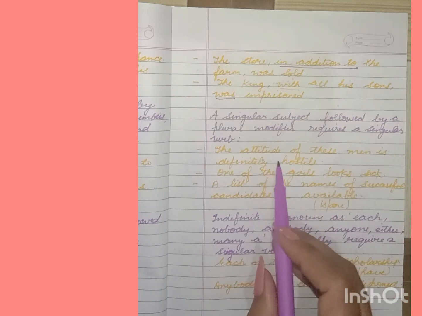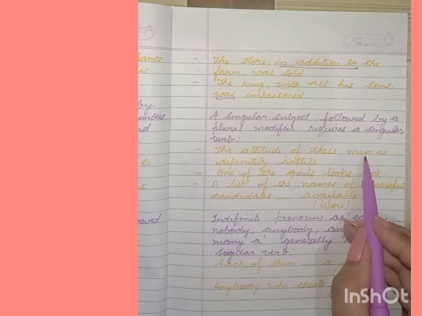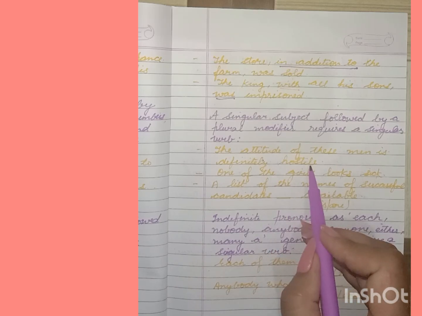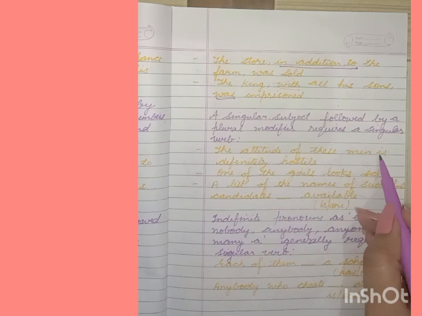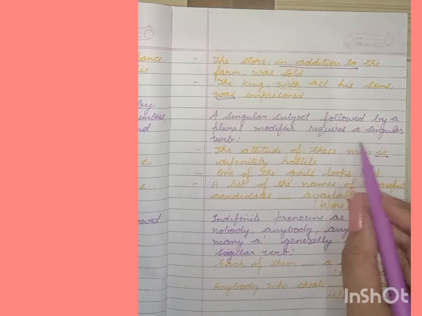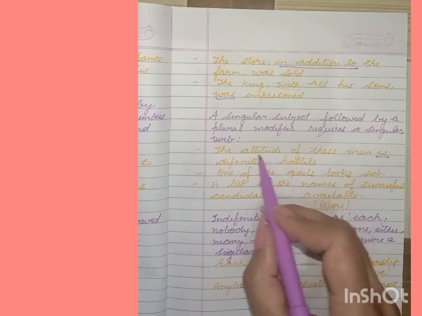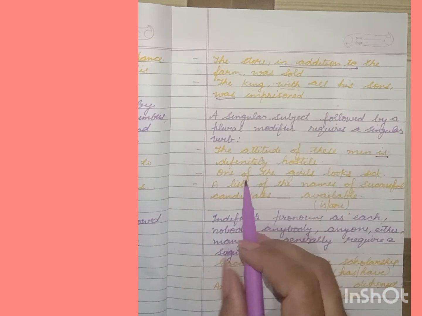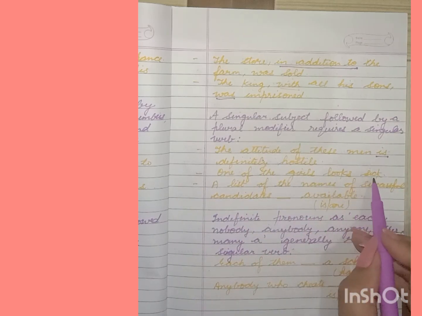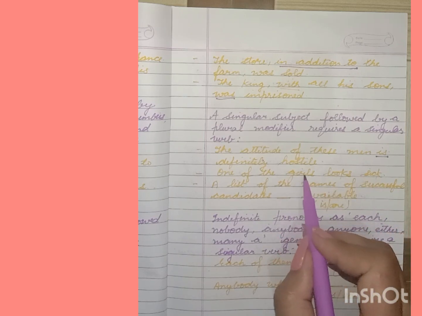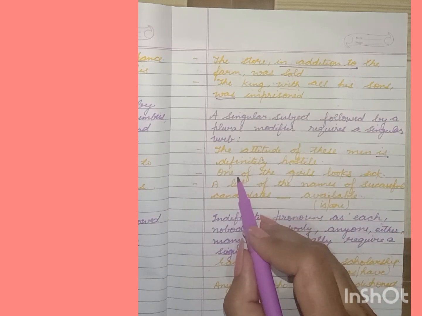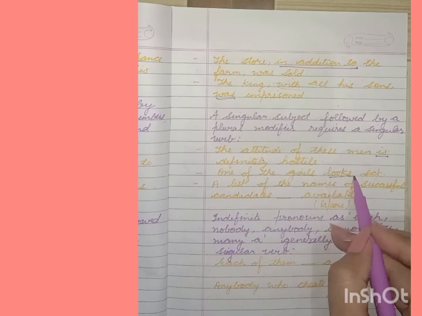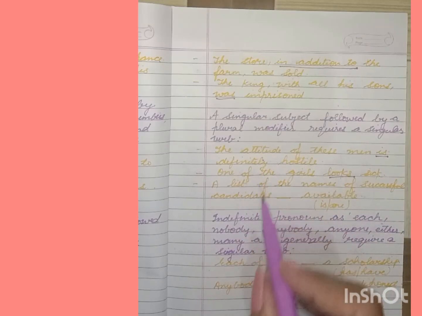The attitude of these men is definitely hostile. Okay, this form of verb, the singular verb, is according to the attitude. One of the girls looks sick. Not all the girls, one only. Okay, so looks is according to one.